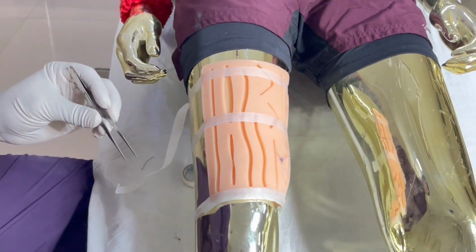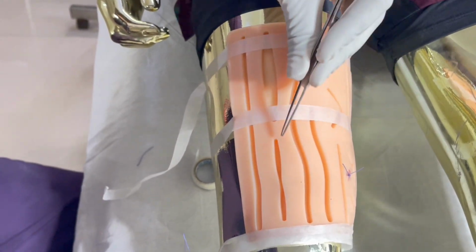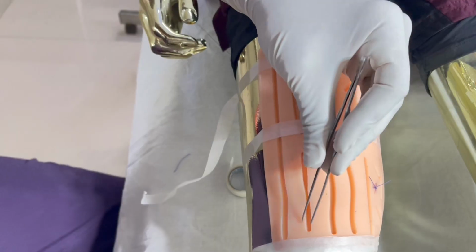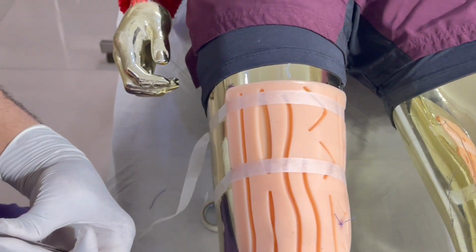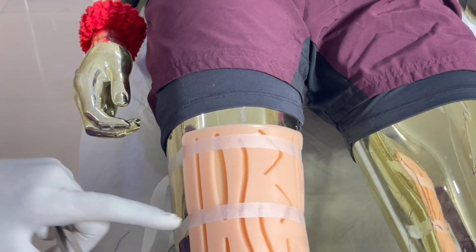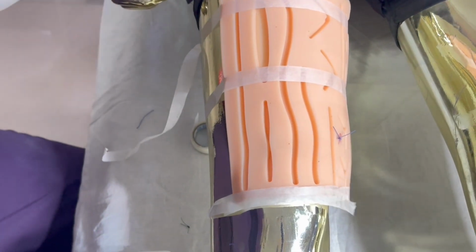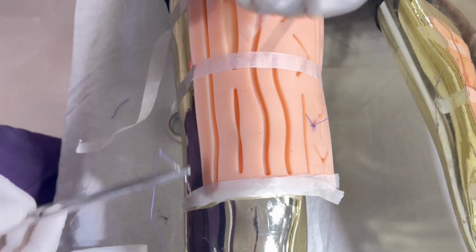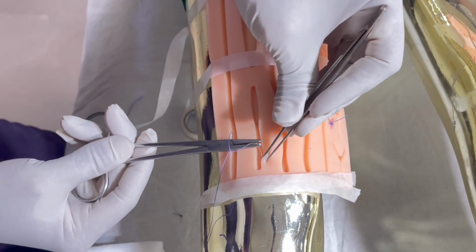So the next station, among the stems, was the suturing skill about the subcuticular. This is the wound where I have to take a subcuticular stitch. First of all, the starting end is this, and this is the finishing end. It will be done in this manner. The first stitch will be taken in this manner.